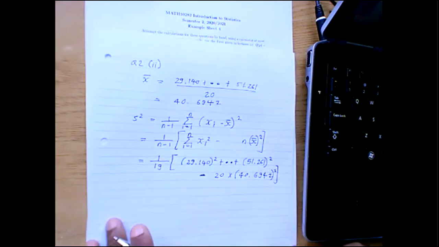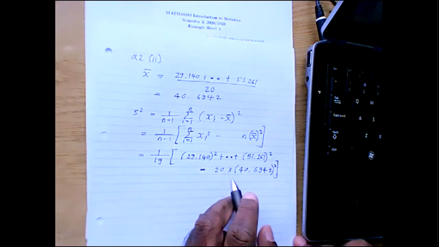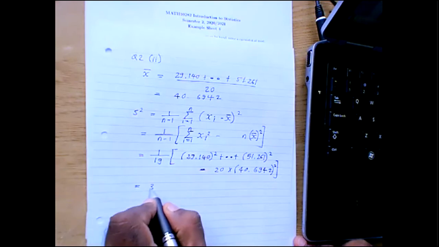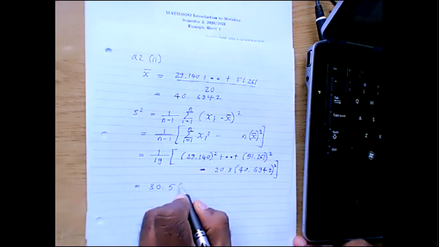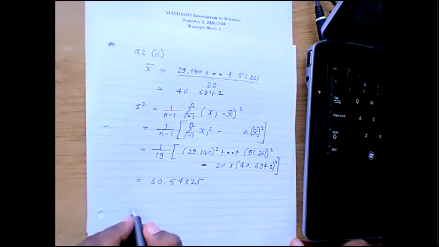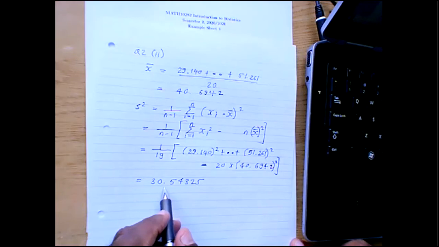If you do the math for this, you get 30.54325. So that's the sample variance.